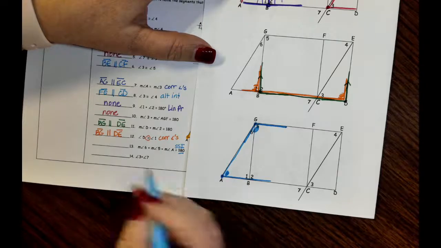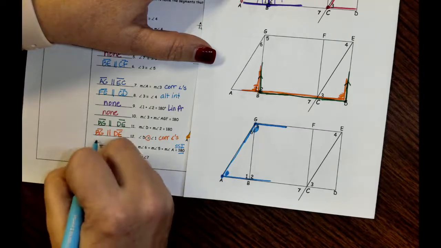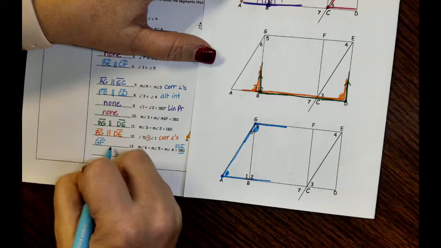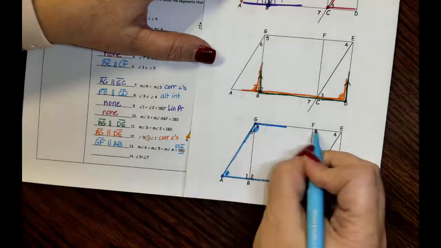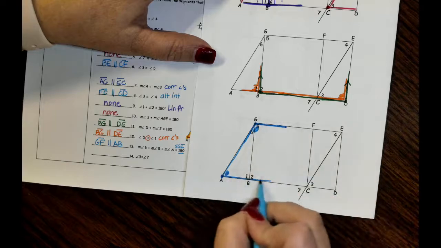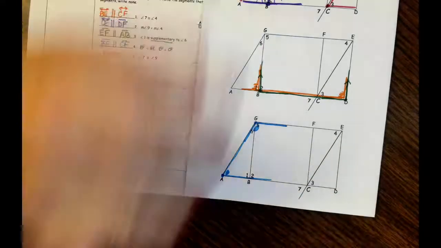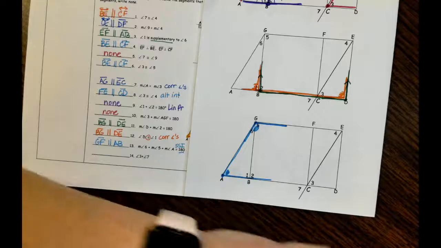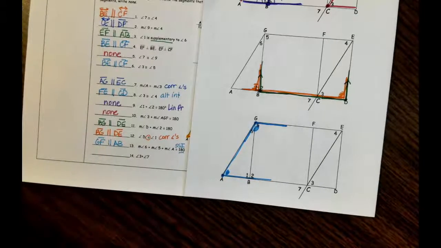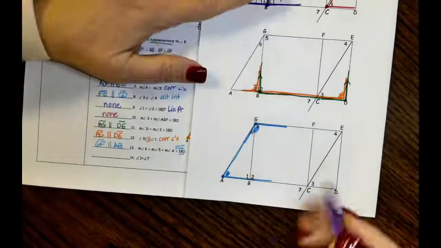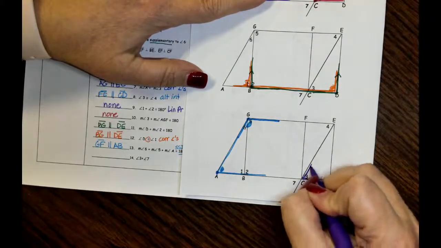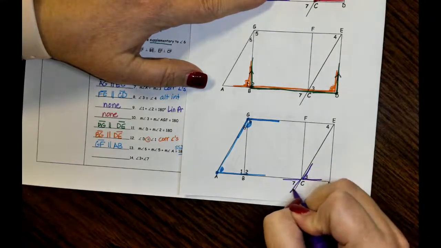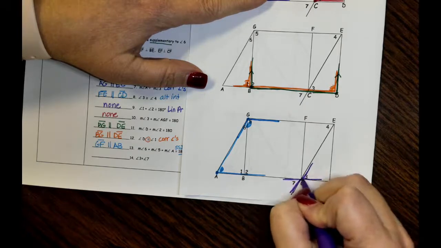Therefore, we can say that GF is parallel to AB. GF is parallel to AB. We just need 2 points off that line to be able to name it. And then finally, we have 3 and 7. So here is 3, and here is 7. Now what you should notice immediately is that they share that vertex.